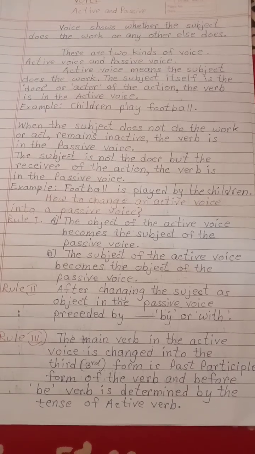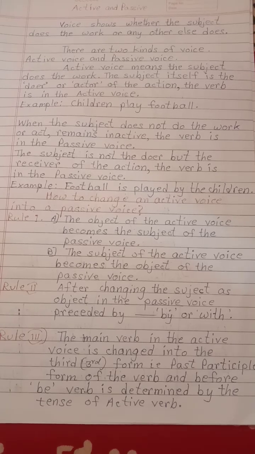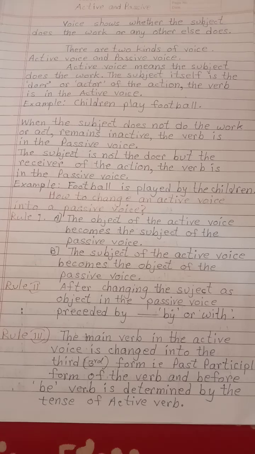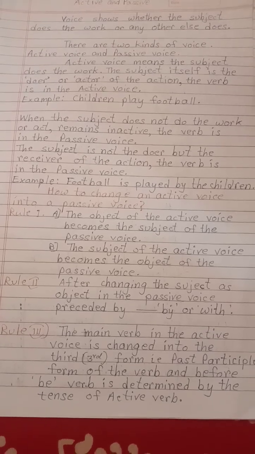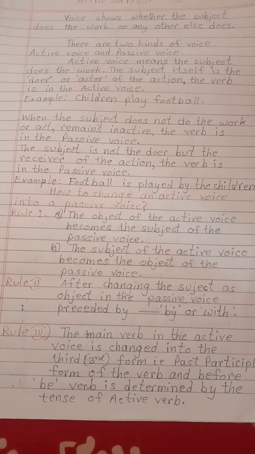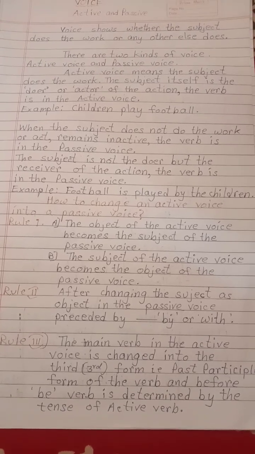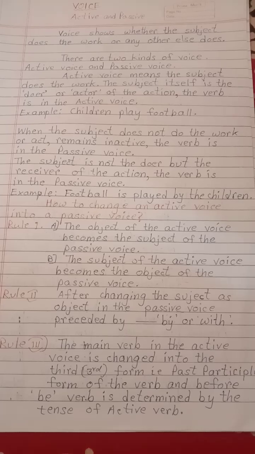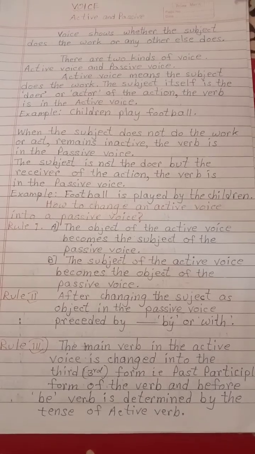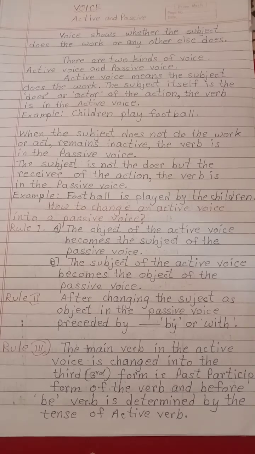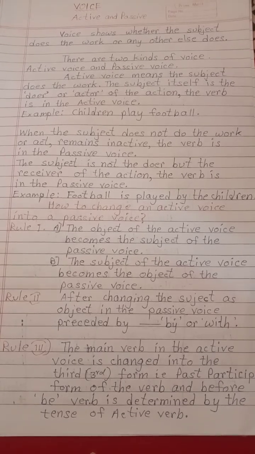When the subject does not do the work or act, and remains inactive, the verb is in the passive voice. The subject is not the doer but the receiver of the action. The verb is in the passive voice. Example, football is played by the children.